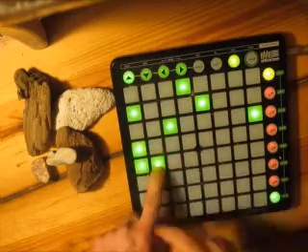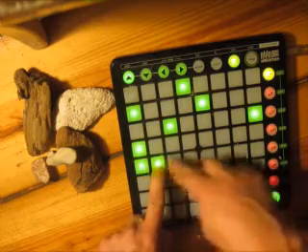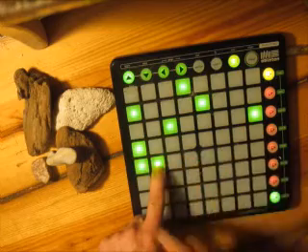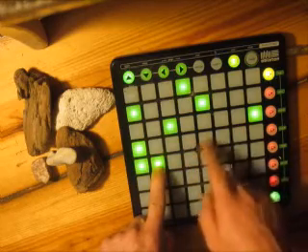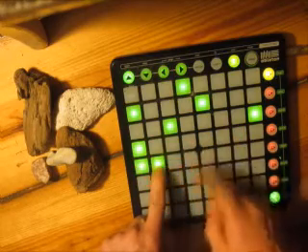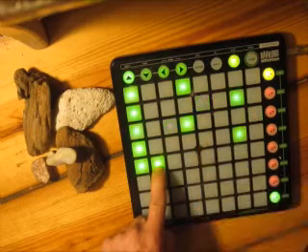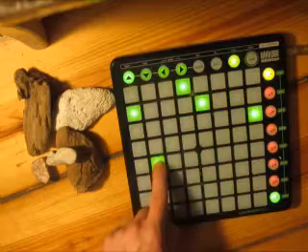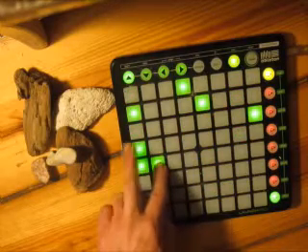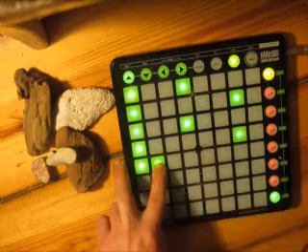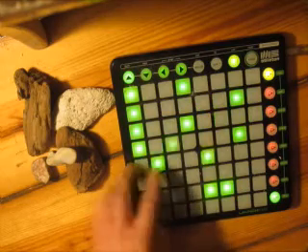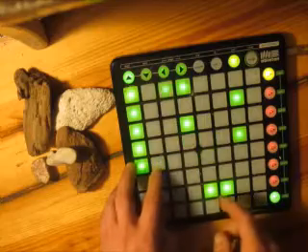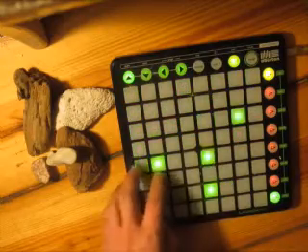If I press this one, I copied this to here. Now it doesn't work, why not? Okay, so let's delete it again.